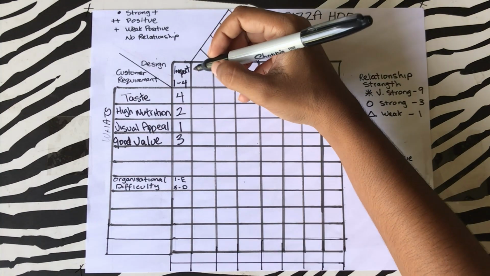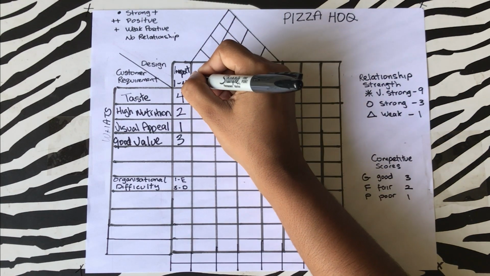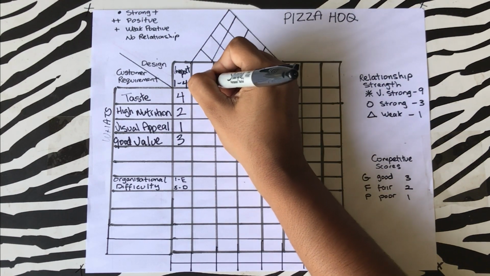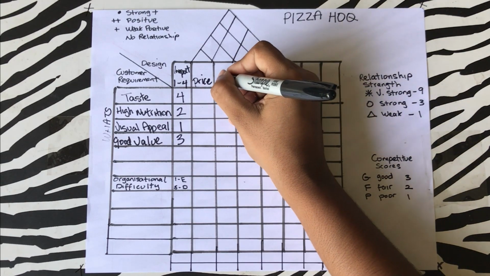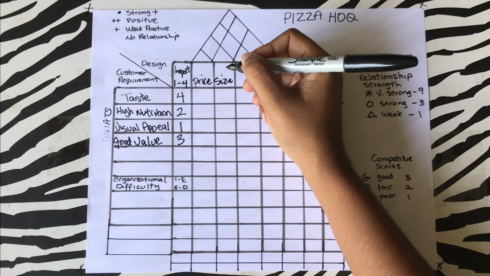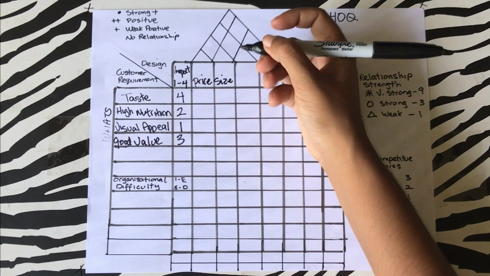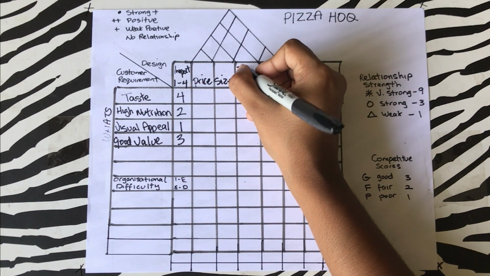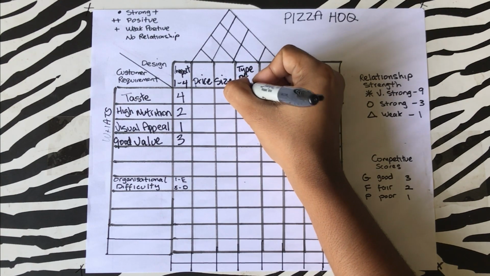So some of the things that we may consider would be price. All right, so we must consider price when we are creating our pizza. Also size. The size of the pizza is also important. All right, so when we are making this pizza, baking this pizza and whatnot, we have to consider size. We could also look at the type of topping. So I'll put that here.